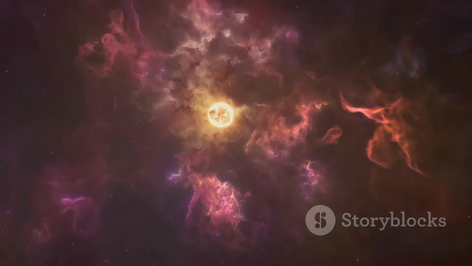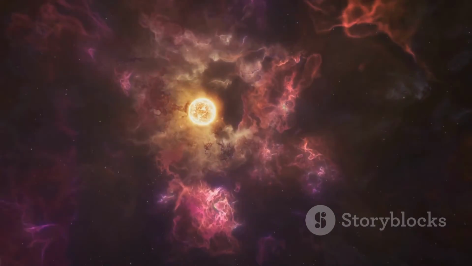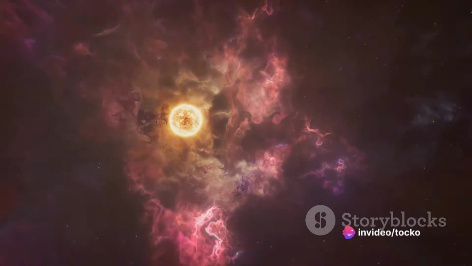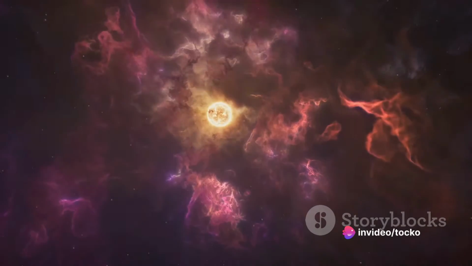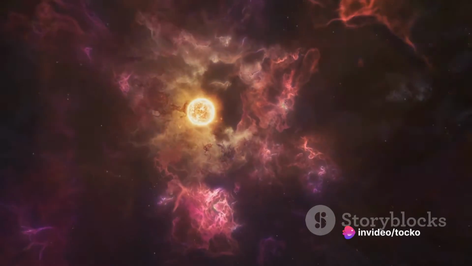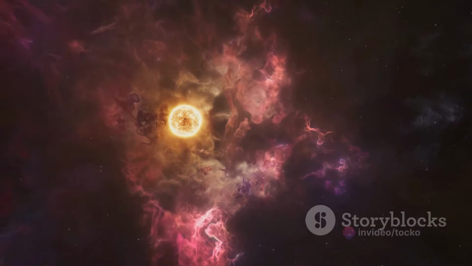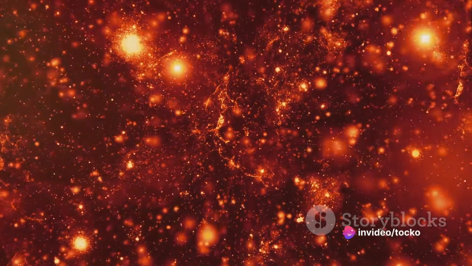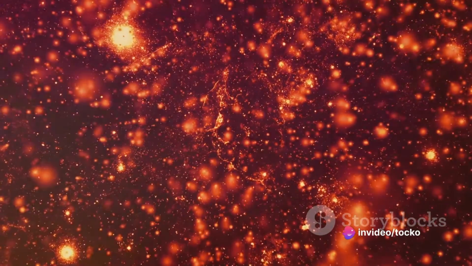The protostar continues to grow as material from the disk falls onto it, a process known as accretion. As the protostar accretes more and more material, it becomes denser and hotter. Eventually, the temperature and pressure in its core become high enough to ignite nuclear fusion, and a new star is born. However, star formation is not a standalone process.